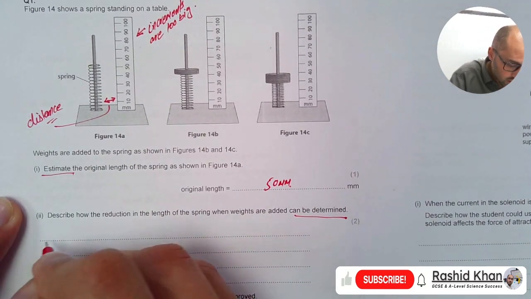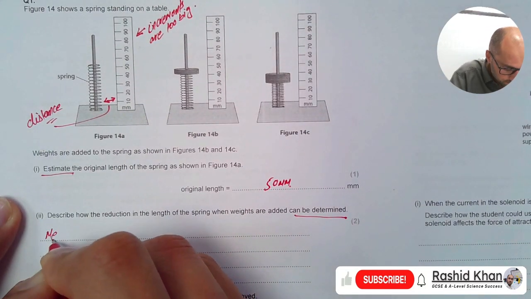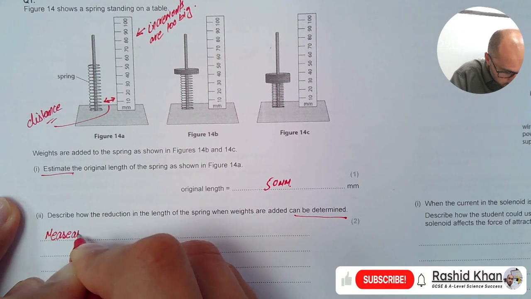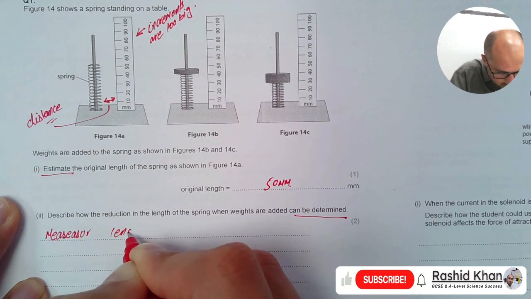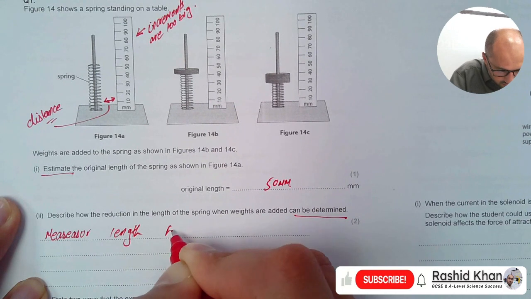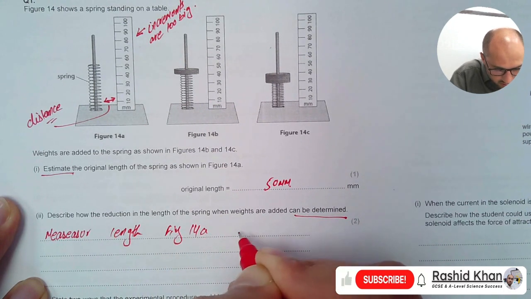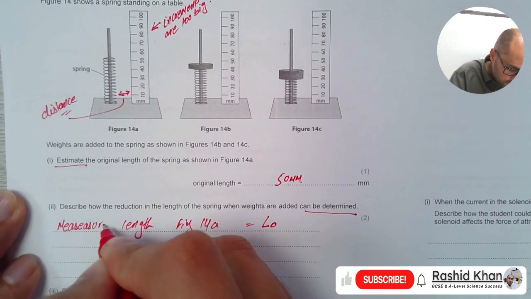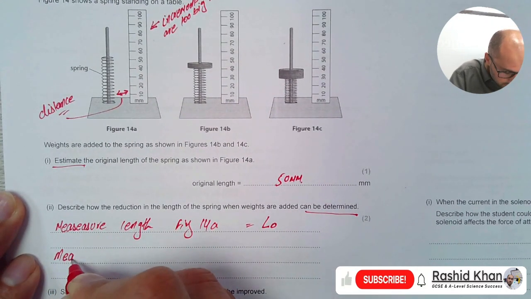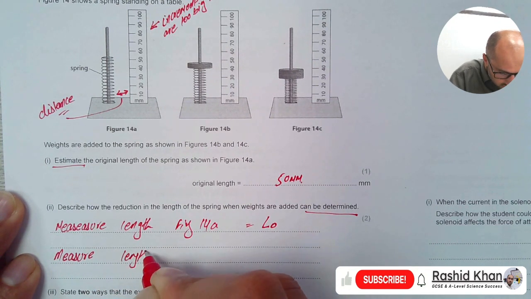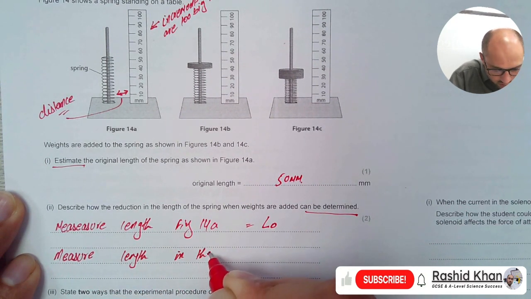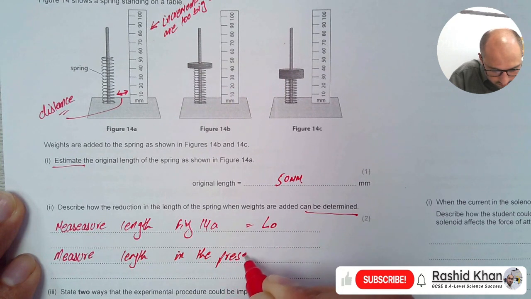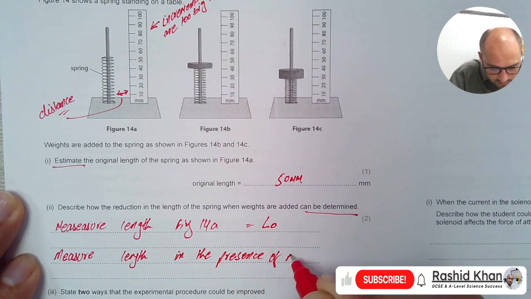So I'll say you'll measure length in figure 14a. This will be your L naught, meaning this is without masses. And I'll say measure length in the presence of mass. This will be our L.